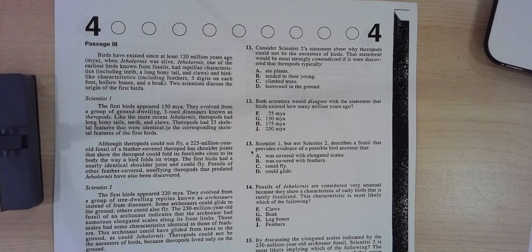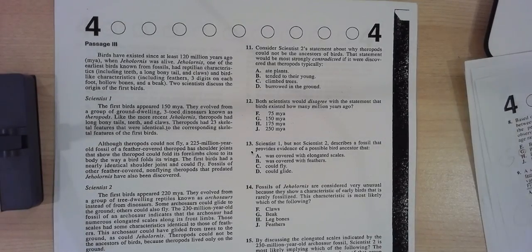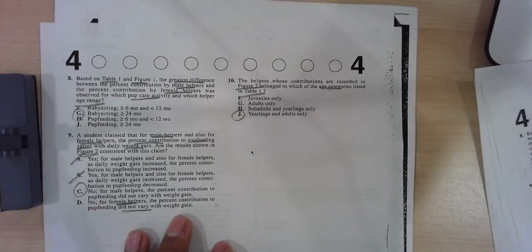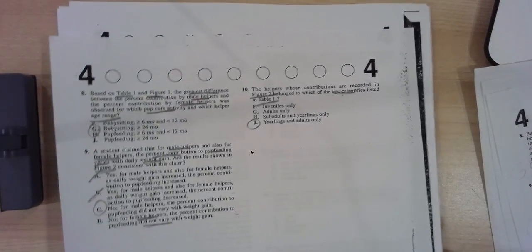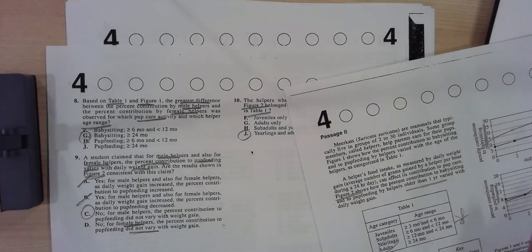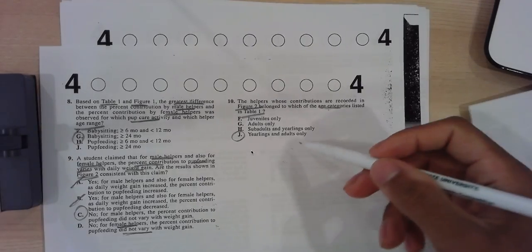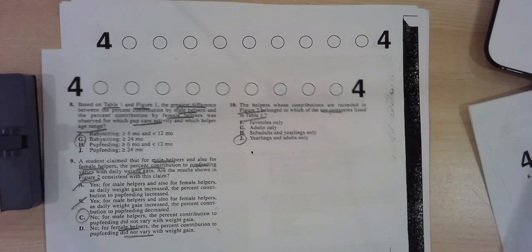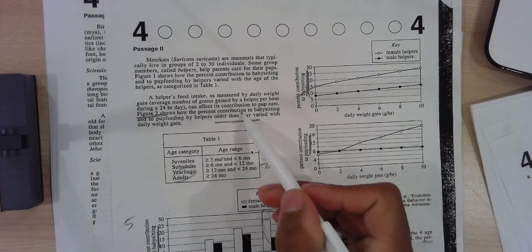So it says that it is G. What did I say? I said it was G, unless I circled something else. Oh, yep, I circled the wrong one. Wait. No, it's J, because it says older than 1 year.